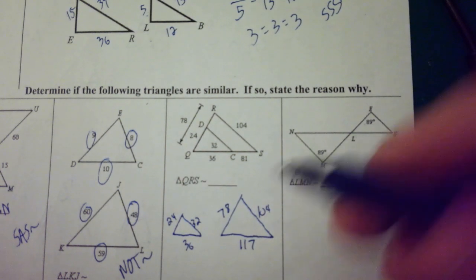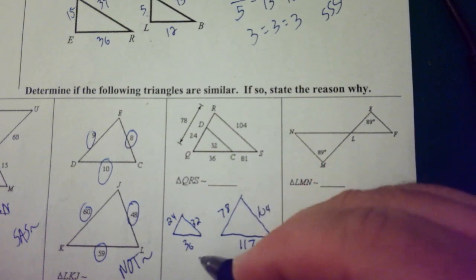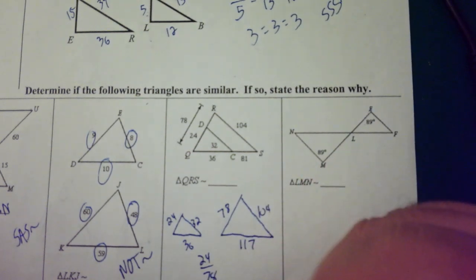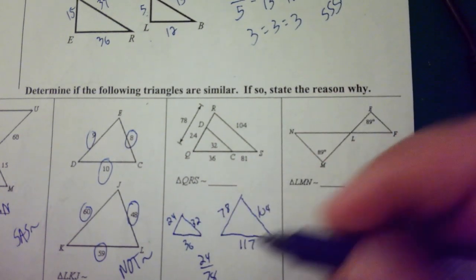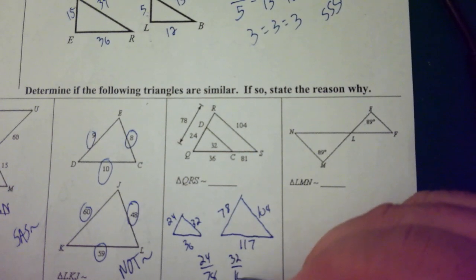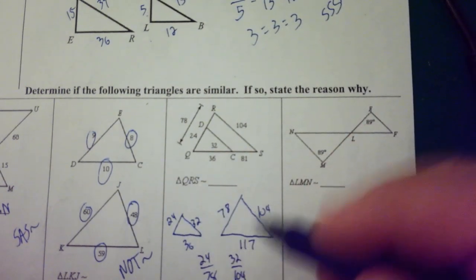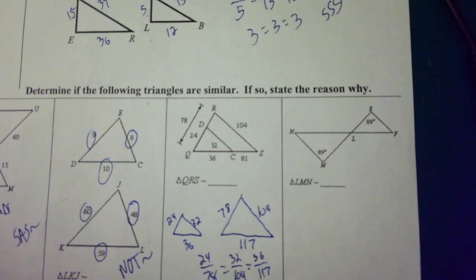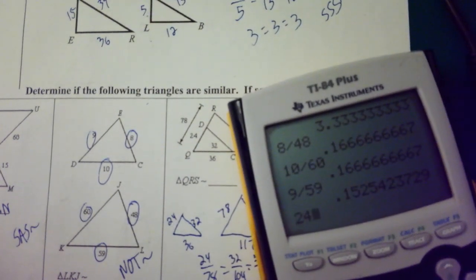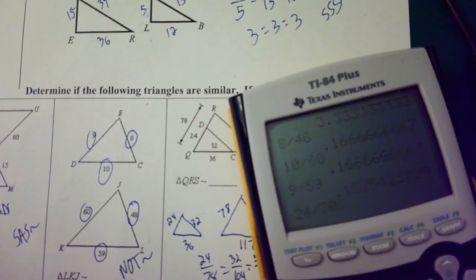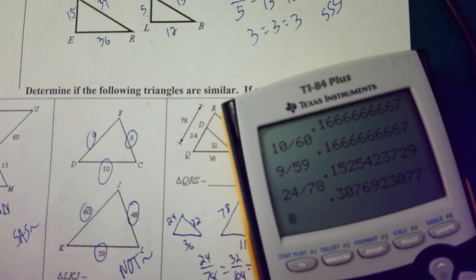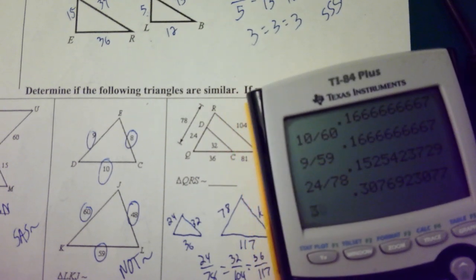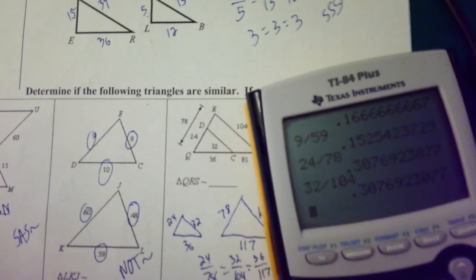So again, the smallest number goes with the smallest number. So 24 over 78. The next biggest goes with the next biggest, so 32 over 104. And 36 goes with 117. Are they equal? I don't know. Let's take a look. 24 divided by 78 is 0.30769, and so on. 32 divided by 104 is the same thing.